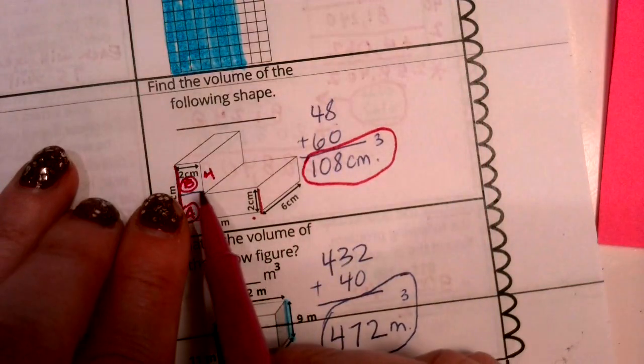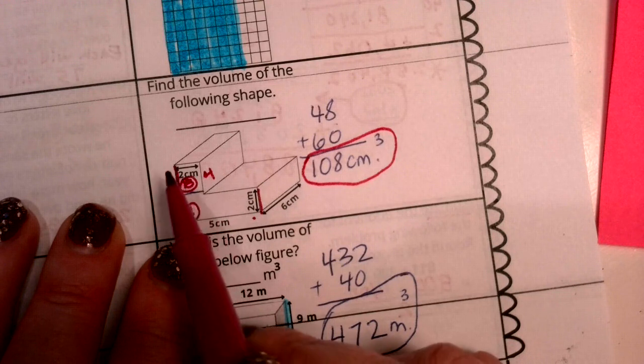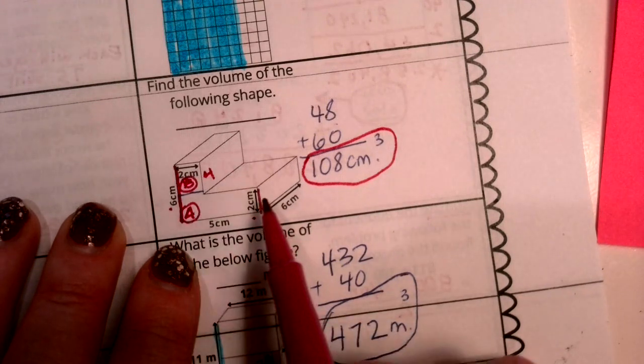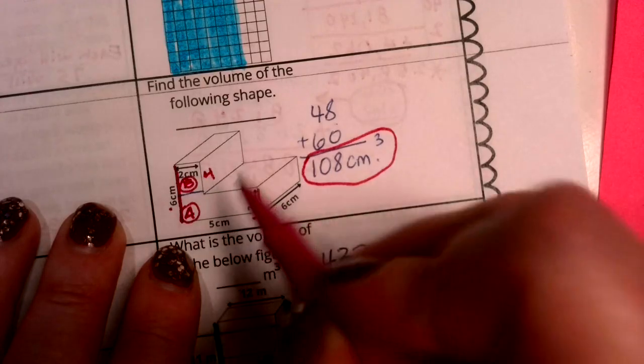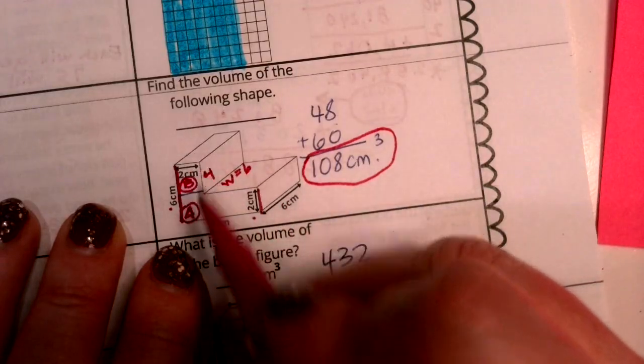Now I'm going to look back at prism B. For prism B, I have to figure out what is the length. Well, that one is actually listed. That's 2. What is the width? Well, the width is unchanged. From here, I saw it was 6. So here, it will also be 6. My width equals 6. Now I have to figure out the height.